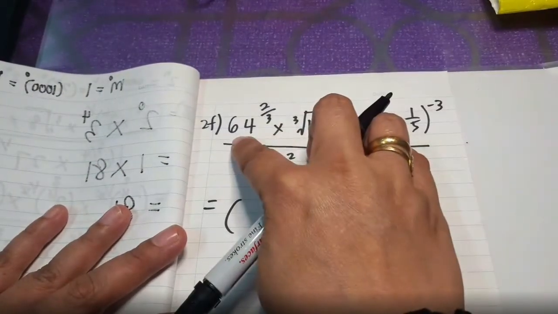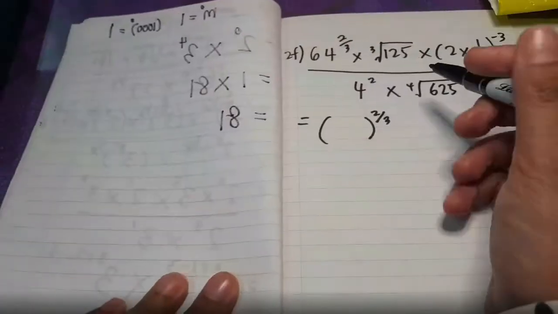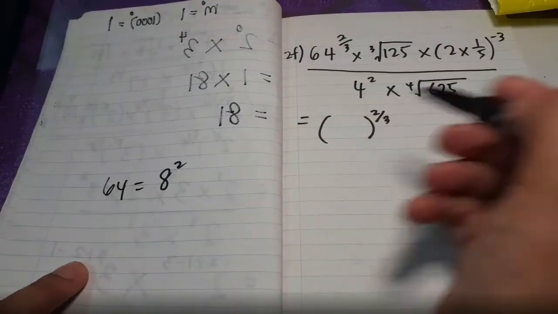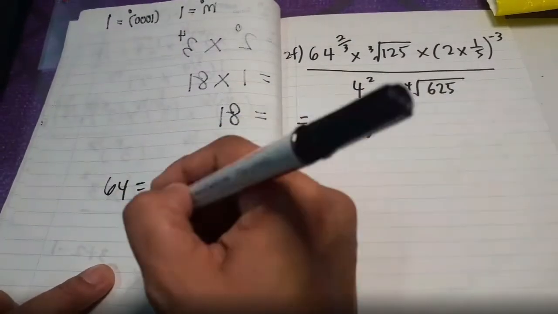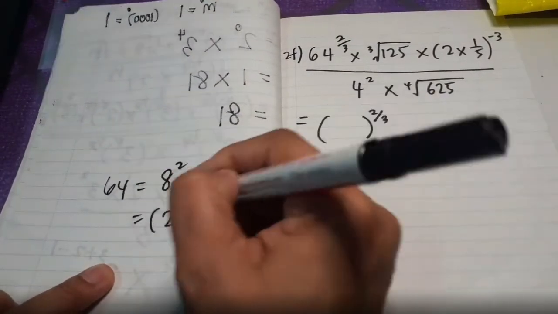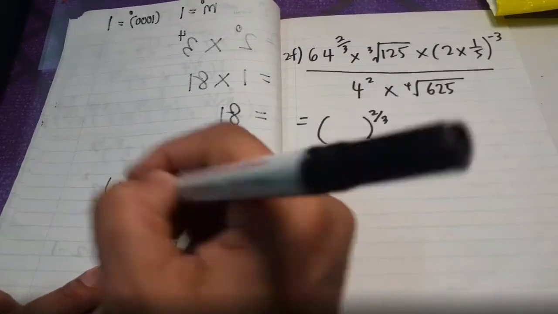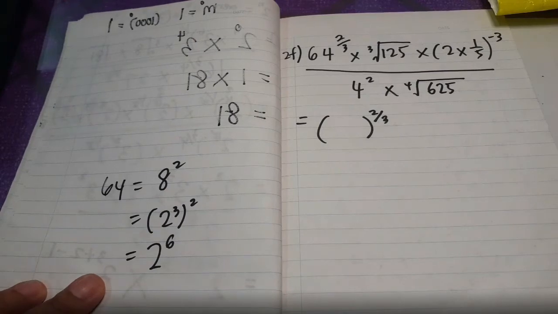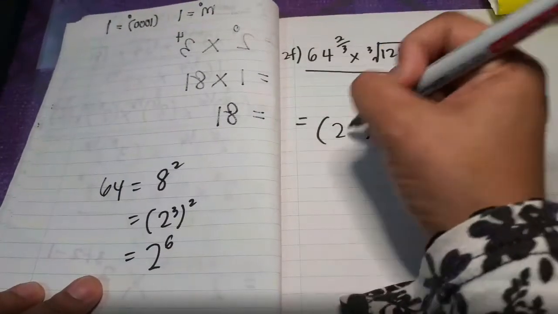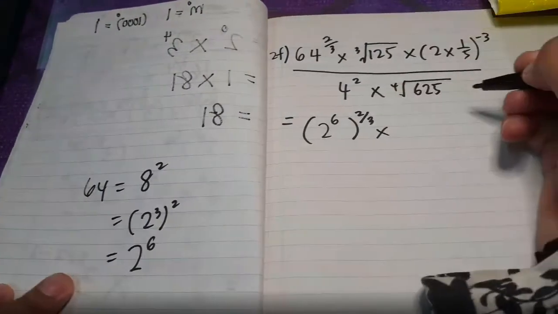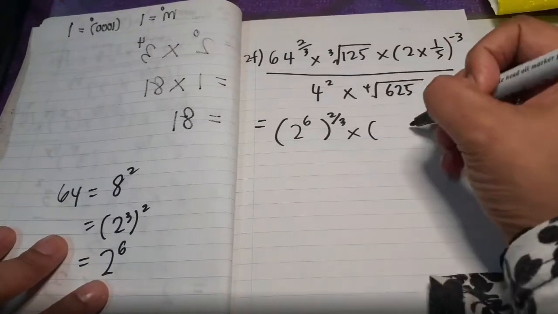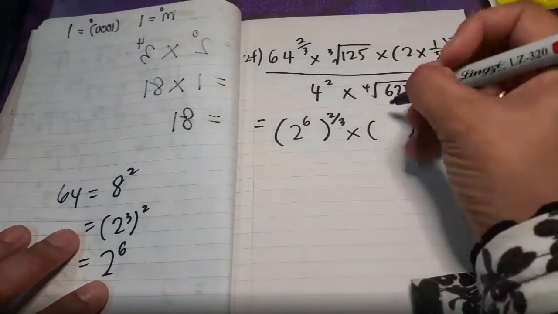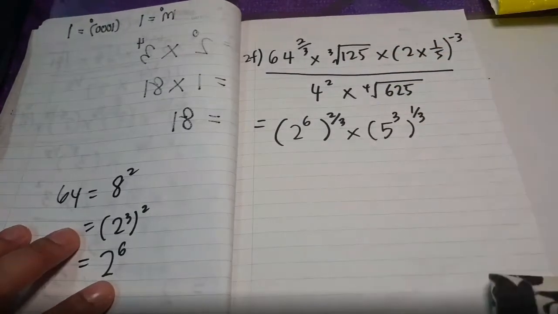You know 64 is 8 to the power of 2. Okay, and 8, the smallest base is 2, 2 to the power of 3. So final answer is 2 to the power of 6. Okay, that is 2 to the power of 6. Yes, good Sanggari. So this is 2 to the power of 6. Multiply, this is cube root, so this is power of 1 over 3. 125 is 5 to the power of 3.